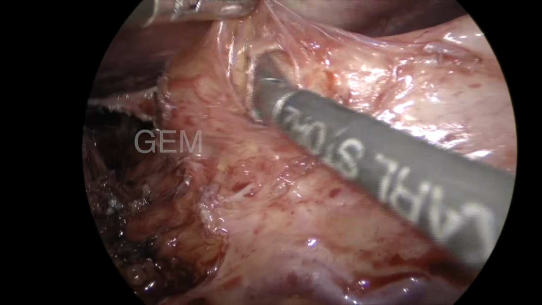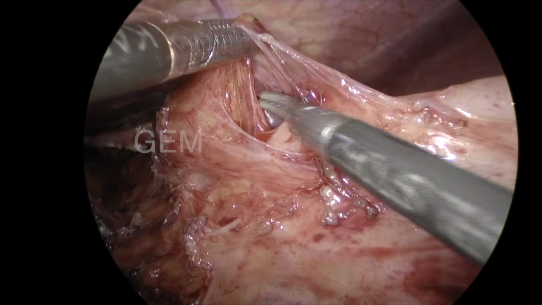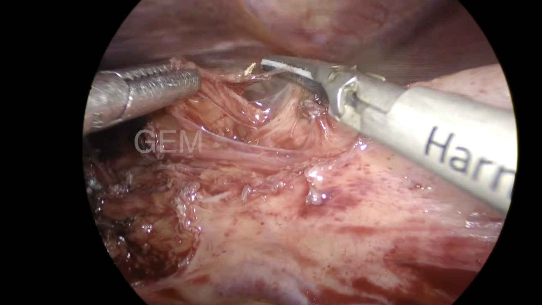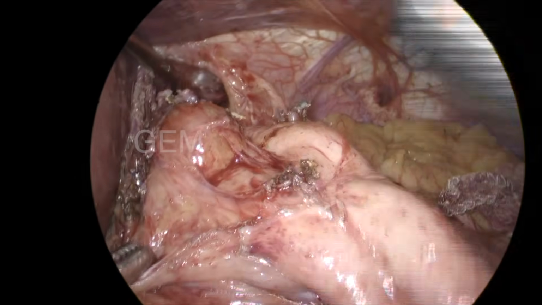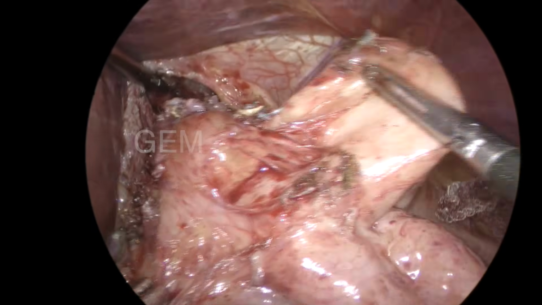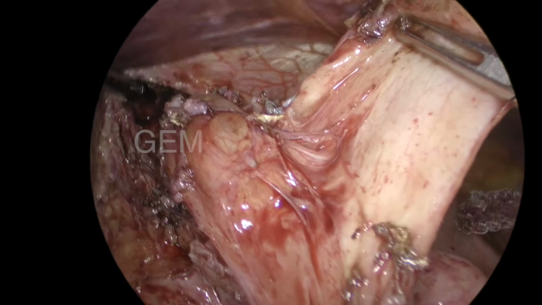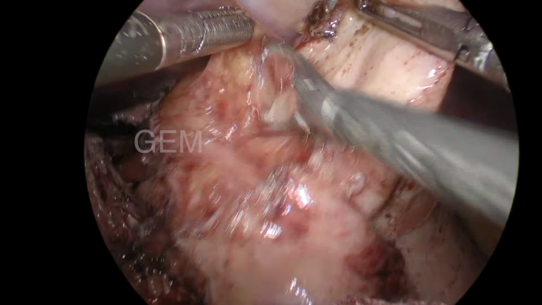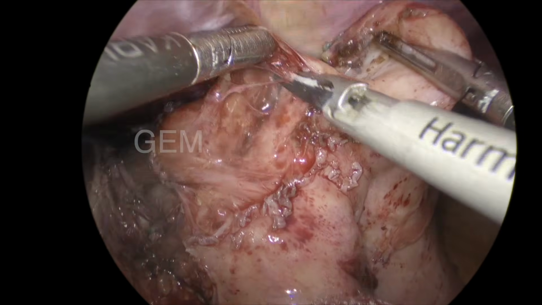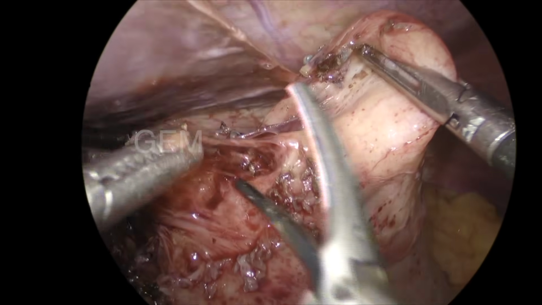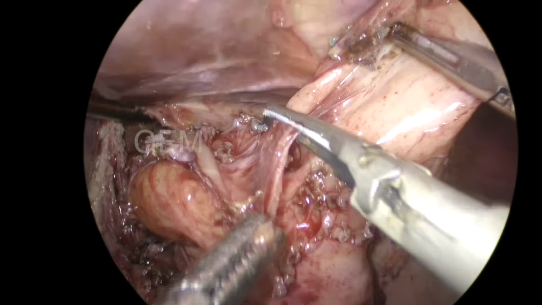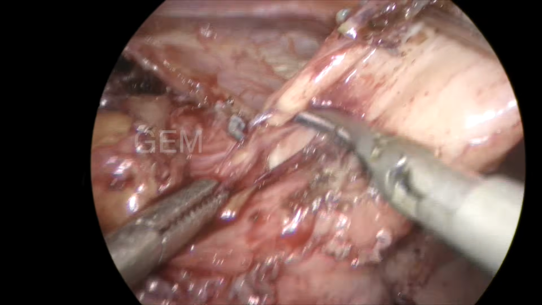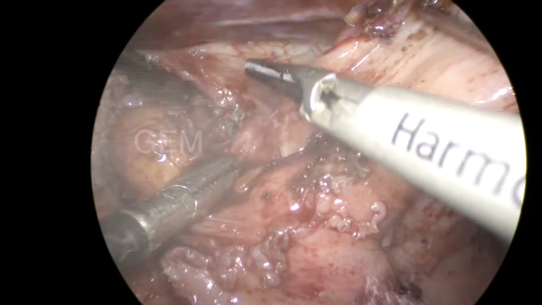You can see, I am dissecting with the Maryland dissector. Identify the structure. If it is a fibrous band-like structure, I am dividing it. That looked like a lymph node. Again, I am not trying to take out the node. My aim is to straighten the fundus. All the attachments, the sutures, are to be removed, and then the fundal wrap is to be disrupted completely. Then I can go for a myotomy.